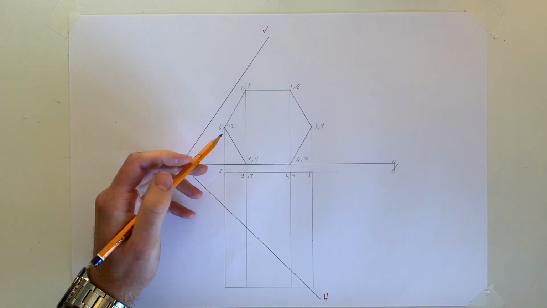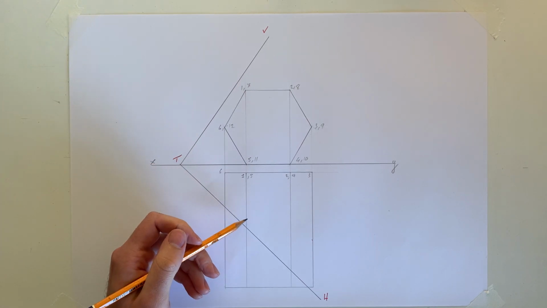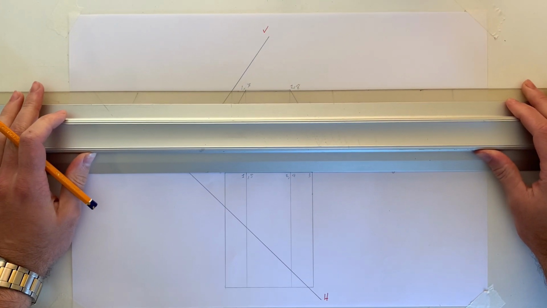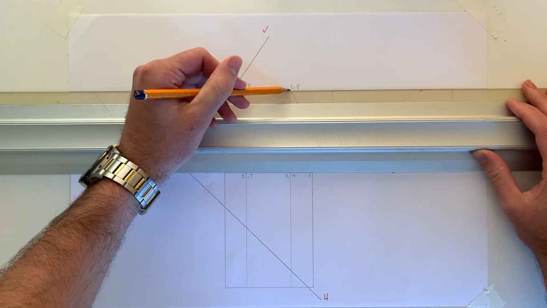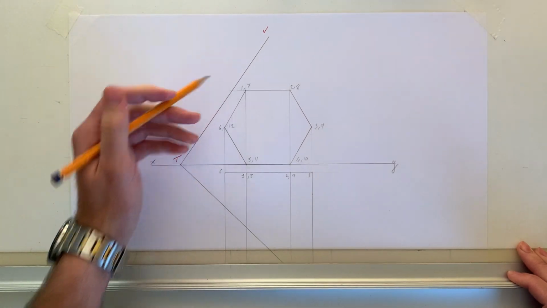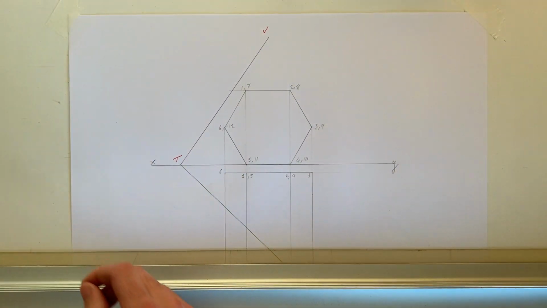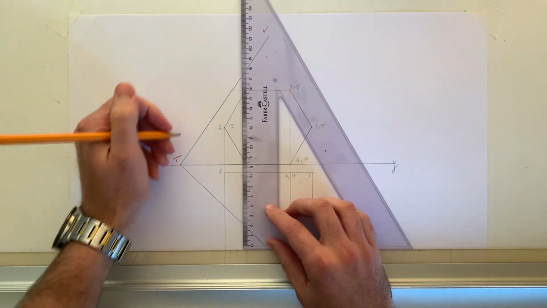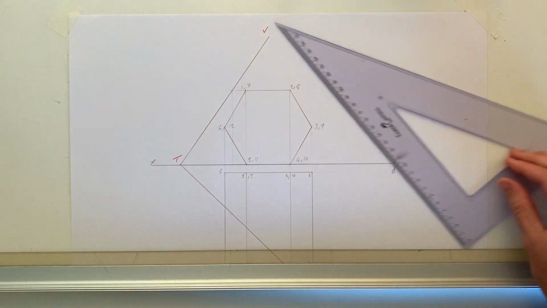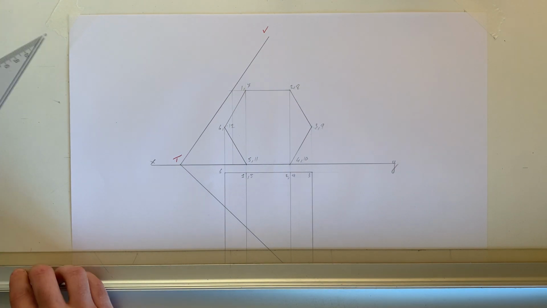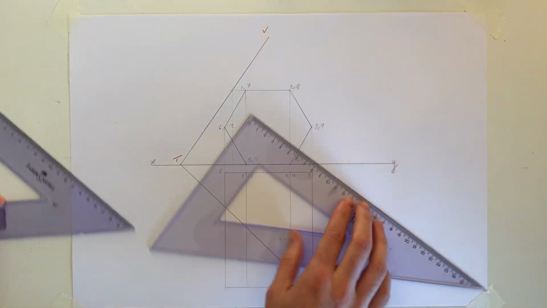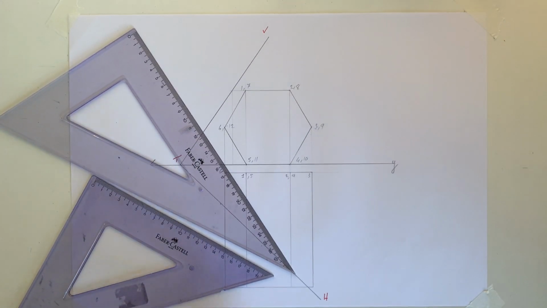Now what we want to do is locate our points which will be further out. Like I said before, we need to take each of our points across, parallel with the XY line till it hits the vertical trace. Where it hits the vertical trace, it's going to be dropped directly down, like so. Then we're going to have a line that's parallel to your horizontal trace.